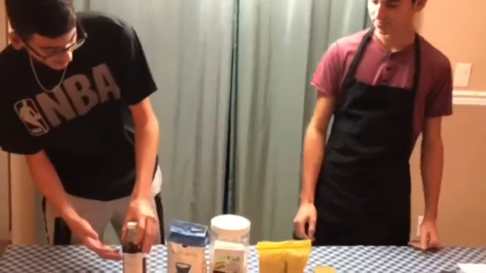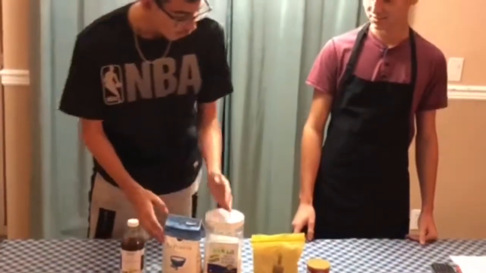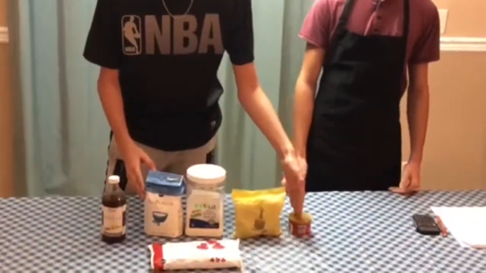Hey guys, welcome back. Here in front of me we have all the ingredients required to make the cookies. We have vanilla extract, flour, white sugar, brown sugar, baking powder, and chocolate chips. But we have one small problem. All the measurements are in moles, and we have to convert them from moles into the correct measurements. I'm gonna do that right now.